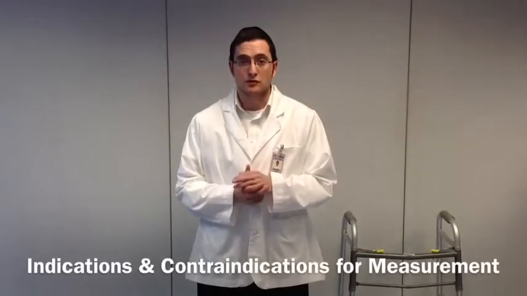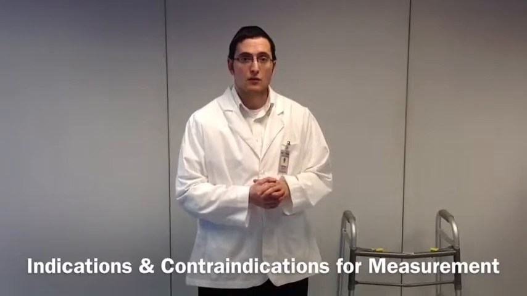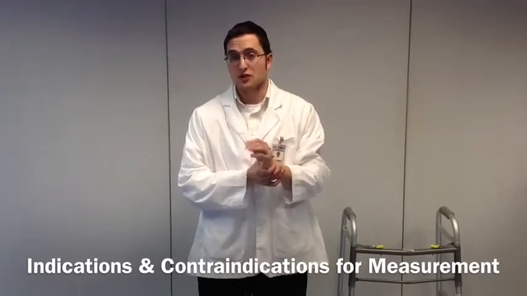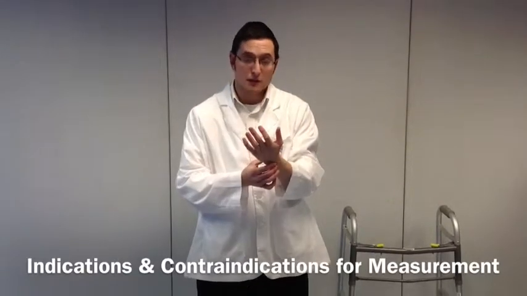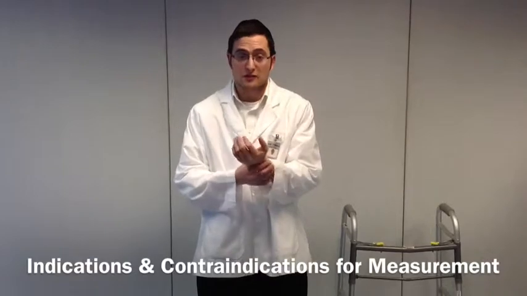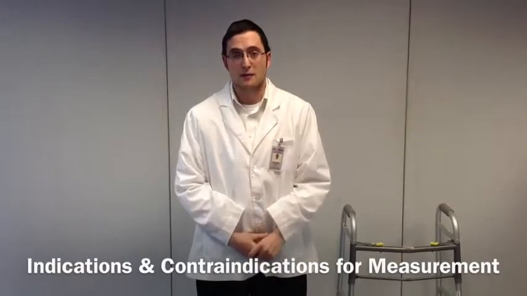Indications for measuring ulnar deviation with a goniometer would be where somebody has an observable limited range of motion of the wrist, either due to general tightness or to an extended period of immobilization. Contraindications would be where somebody has a suspected wrist fracture or pain intolerance.